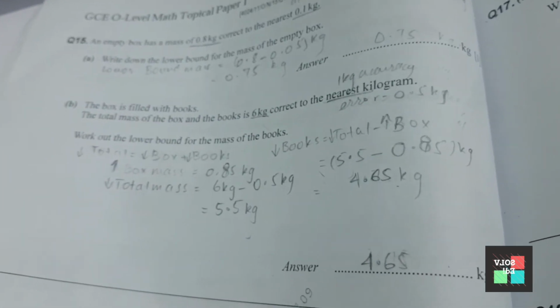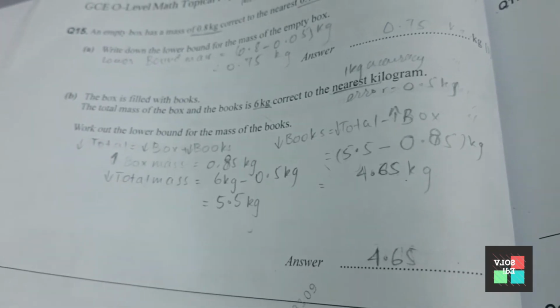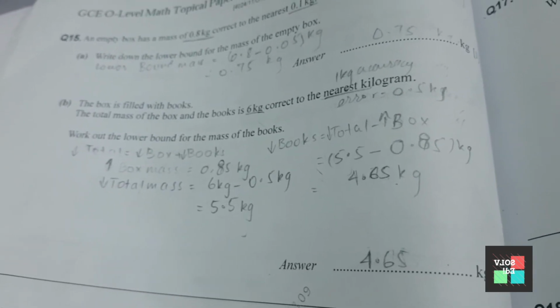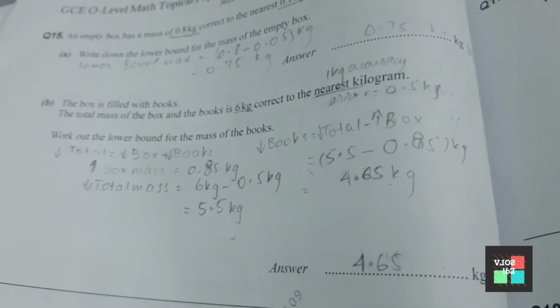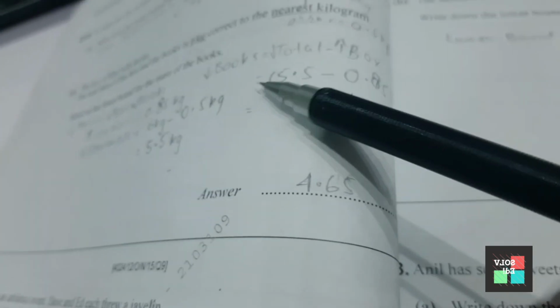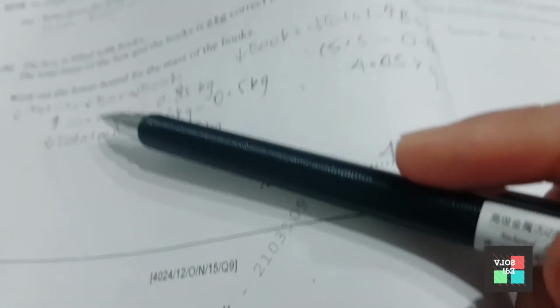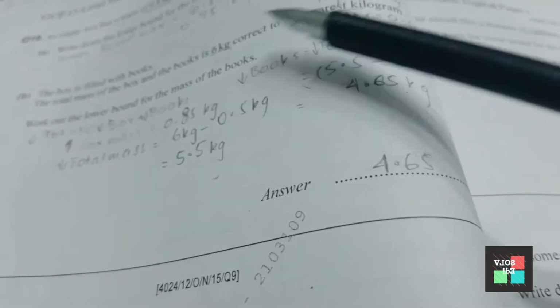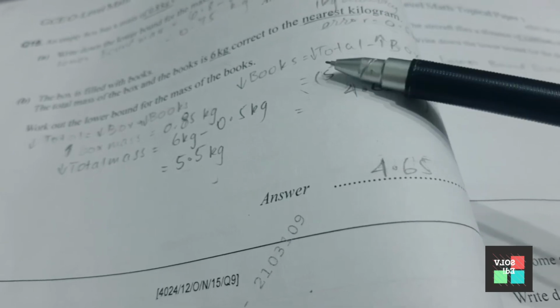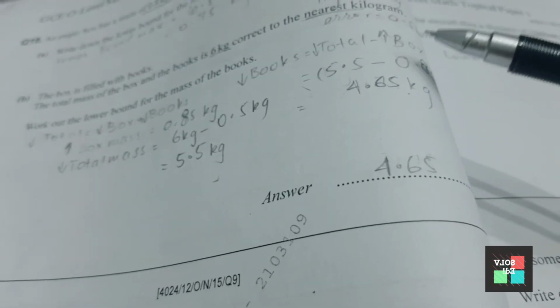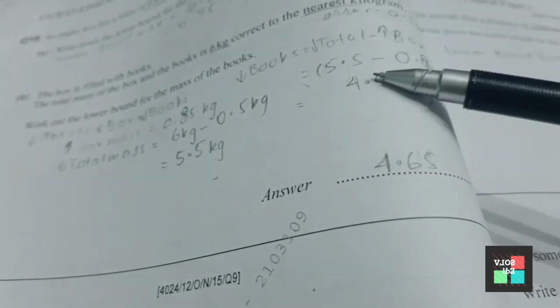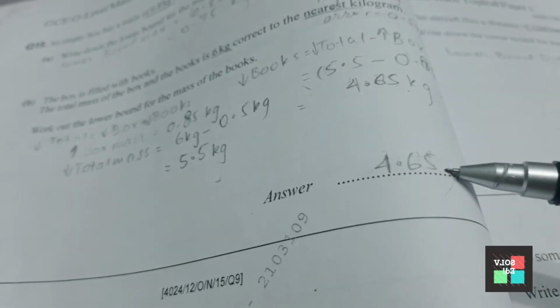Lower bound mass of the empty box: subtract away the error. Next, the box is filled with books. The total mass of the box and the books is 6 kilograms, correct to the nearest kilogram. Work out the lower bound mass of the books. So I've denoted the formula right here, and accordingly, for the lower bound mass of the books, I've calculated lower bound total mass and upper bound box mass, and I have subtracted them accordingly to get my answer.